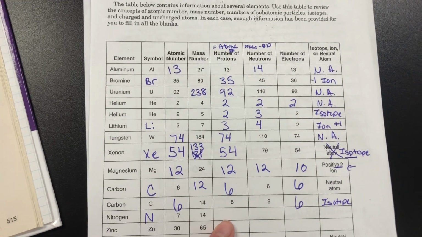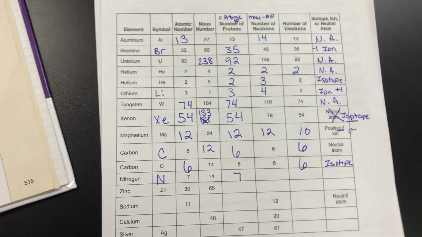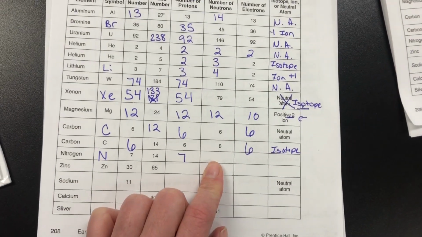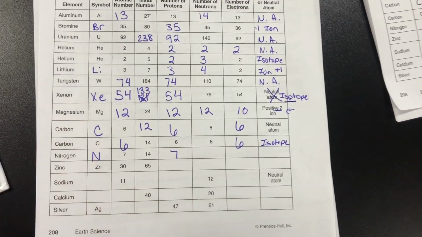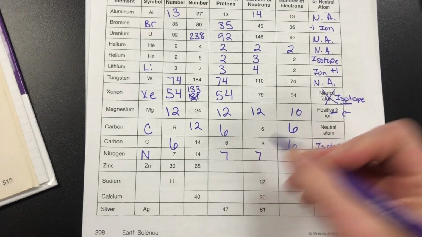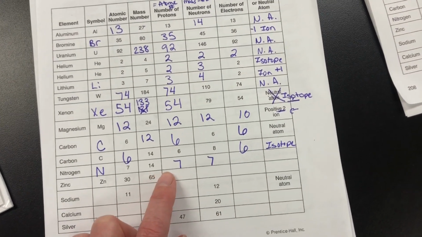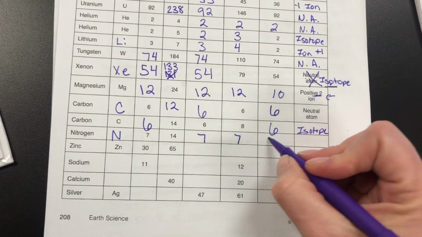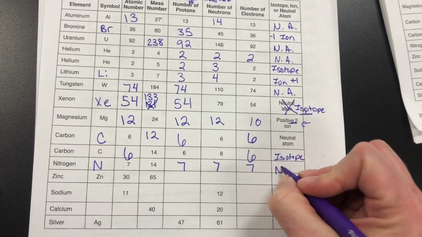The number of protons equals our atomic number. And then our neutrons equals our mass minus our protons. So 14 minus 7 is 7. And then the number of electrons is going to equal our number of protons. So that's 7. And this is a neutral atom.